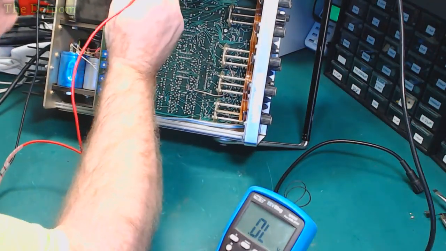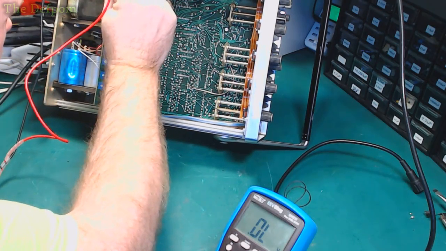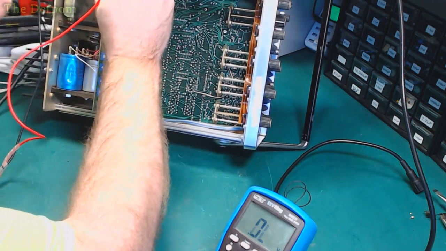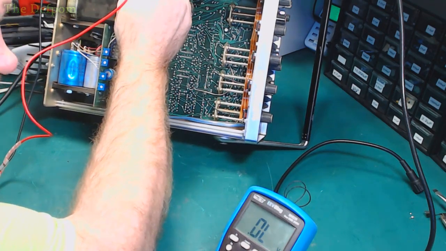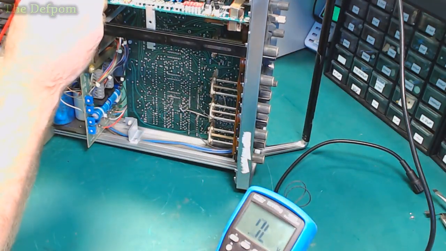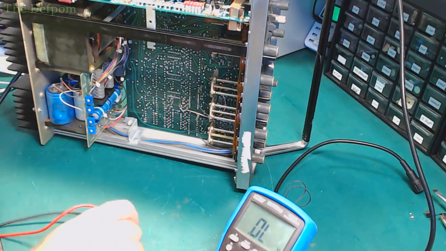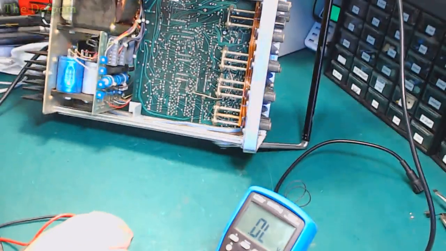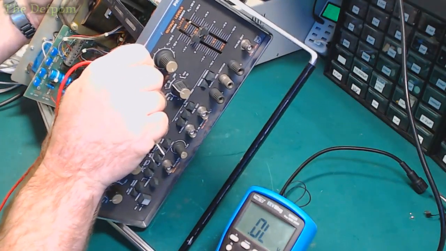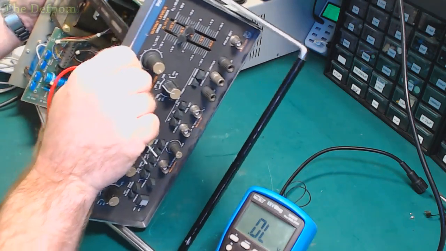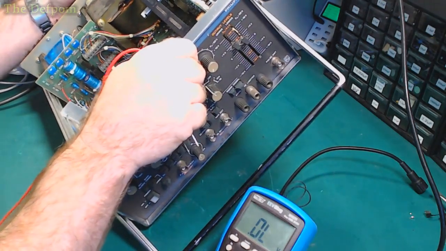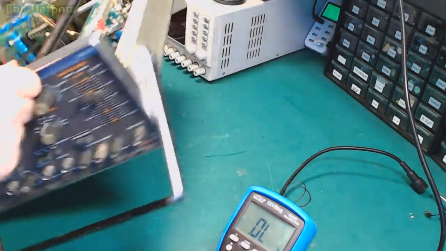Try again. Right. No, I can't see anything there. I can't tell. That should be short. Yeah. I don't know. That's interesting. I'm pretty sure the diode's in there. Fairly sure they are. Just can't get onto the bloody things.